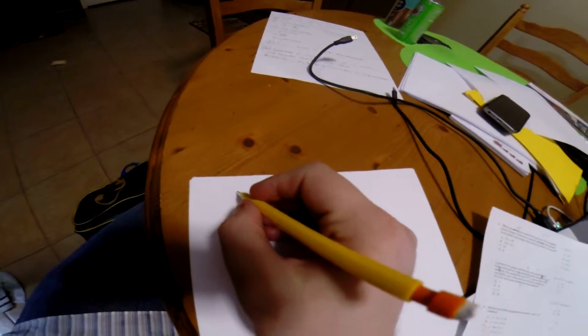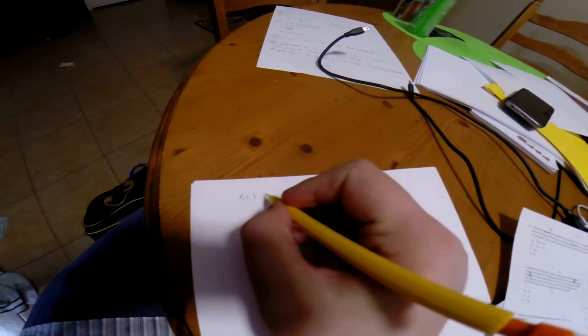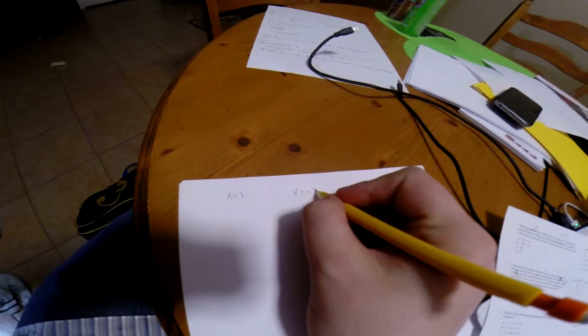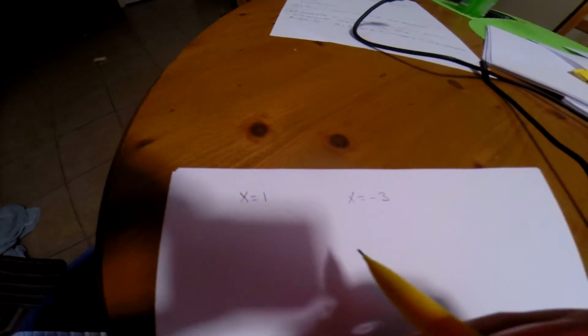So what does it mean, find the equation when the solution is x equals 1 and x equals -3? Well, first thing to realize is that that's what I'm saying: x equals 1 and x equals -3. That's what the solution means. That's what the equation is equal to. So what can I do here? Well, from this we can derive the answer.